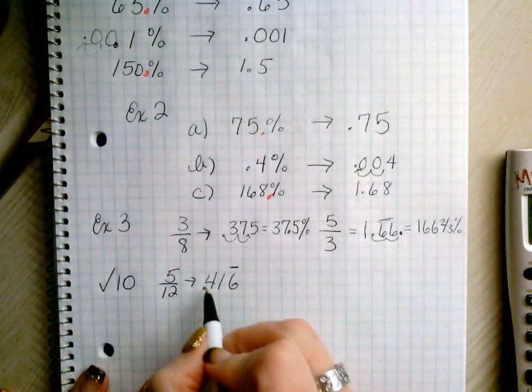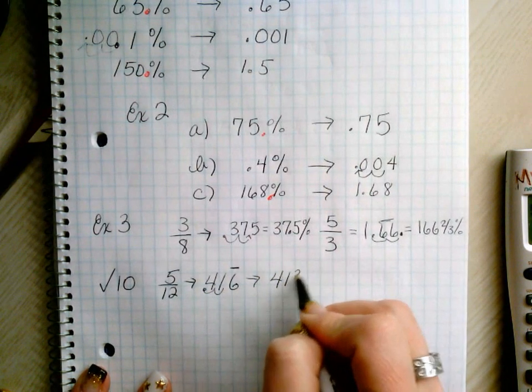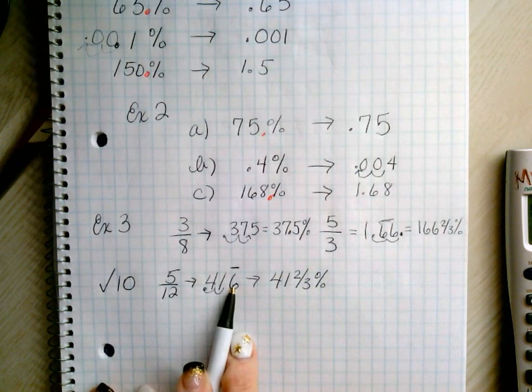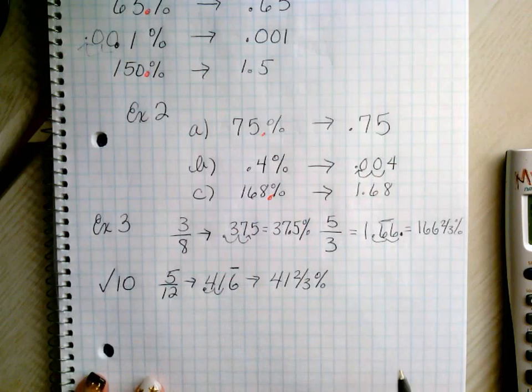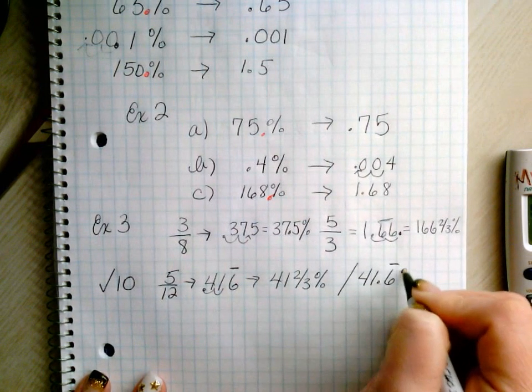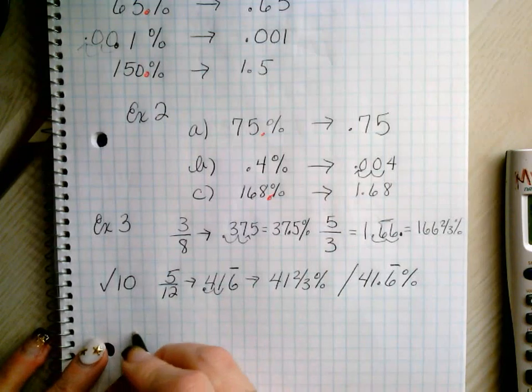Move it over 2 positions, and you should have 41, and we're going to go with 2/3% because 6 repeating is 2/3. If you write it 41.6 with a repeater over it, that's technically true as well.